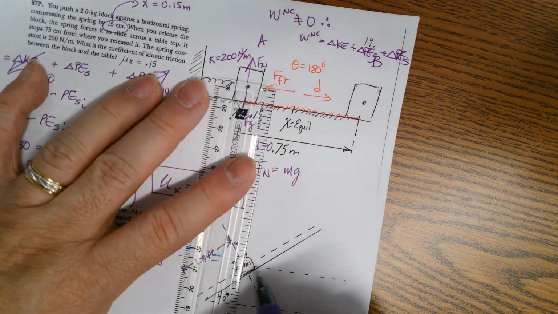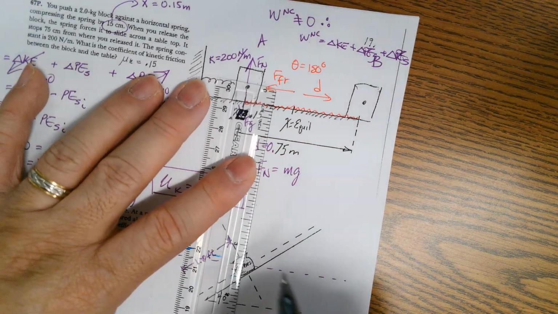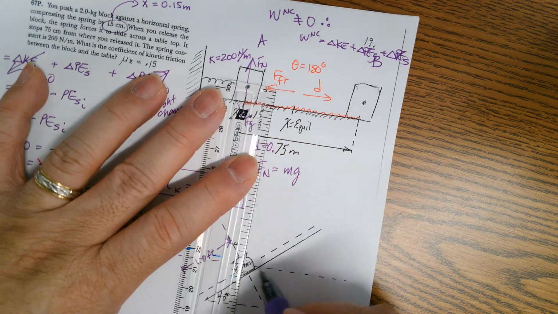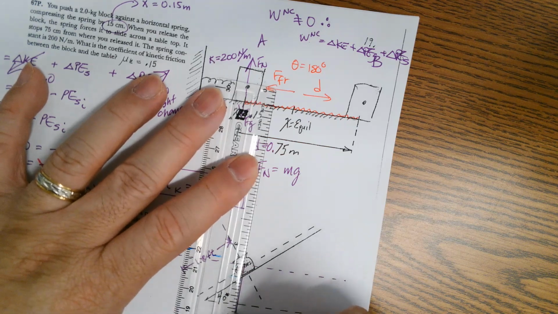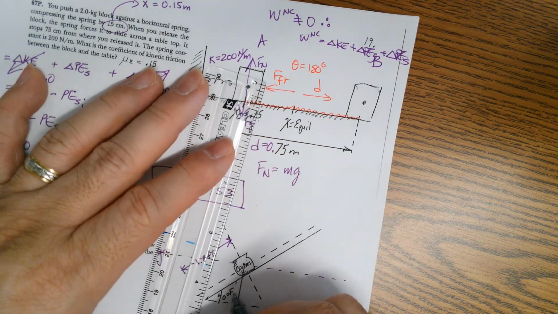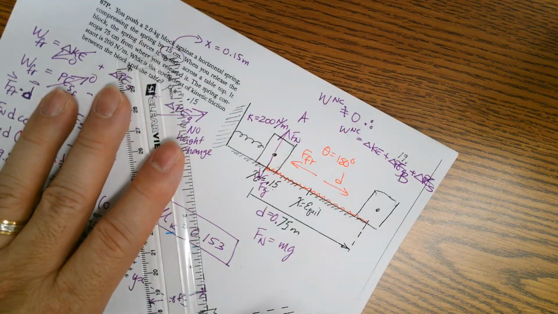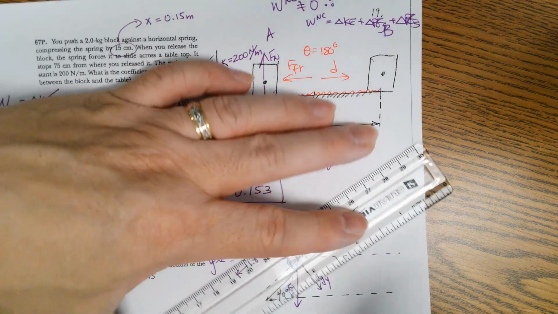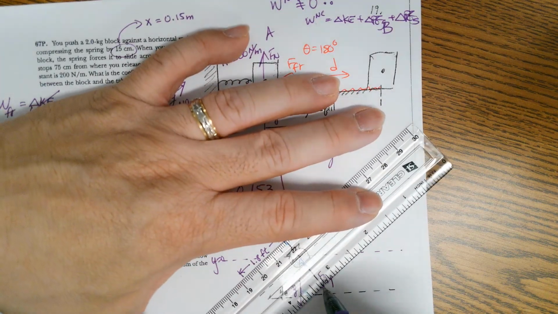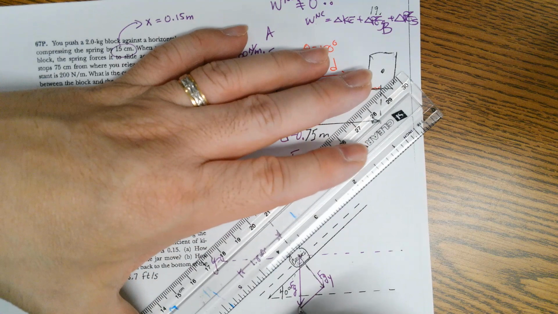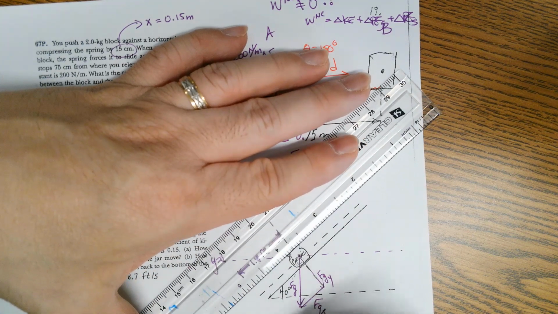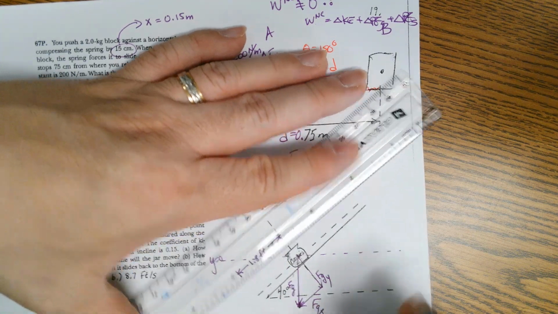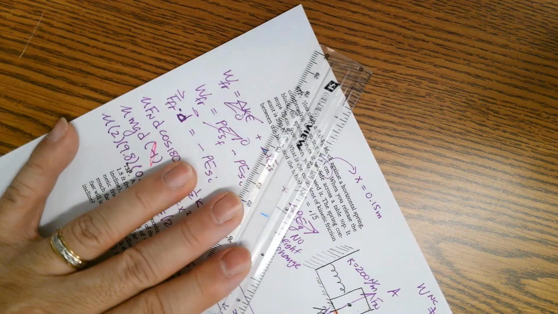Well, this will obviously have Fg going down this way, and Fgy and Fgx, and of course the normal force.